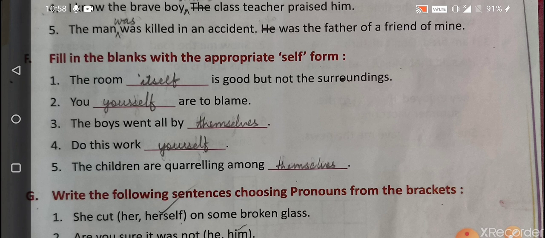blame. Next is the boys went all by themselves. Here the boys is in plural form, so the pronoun that we use is them, so it will become themselves. Do this work yourself. The children are quarreling among themselves. Here also the children is in plural form, so we have to use themselves.